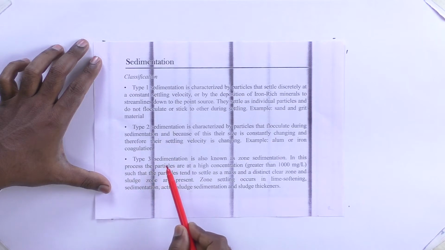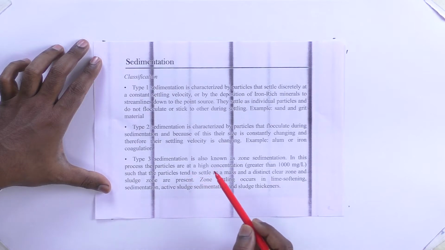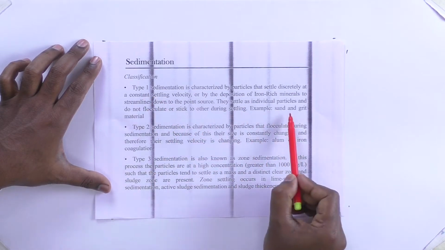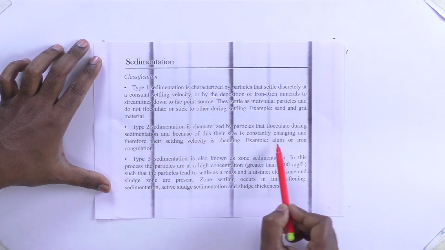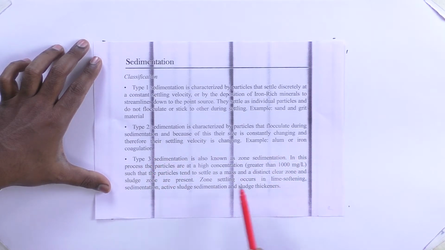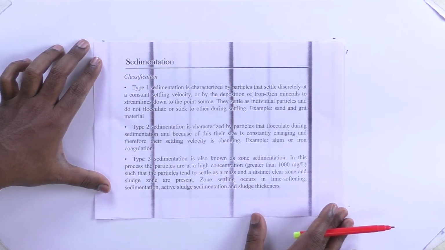And type 3 sedimentation is zone sedimentation. In this, the process is at higher concentration, so the particles will be very heavy and settle as a mass, and a distinct clear zone and sludge zone are present. So you will get a clear liquid zone, clear water zone, and a solid zone. Examples for type 1 sedimentation are sand and grit material, type 2 is alum and iron coagulation, and type 3 is lime softening sedimentation, activated sludge sedimentation, and sludge thickener. So these are the areas where you can find these types of sedimentation.